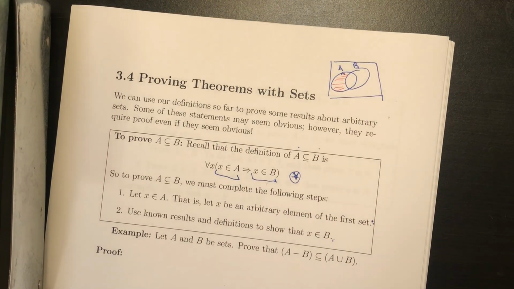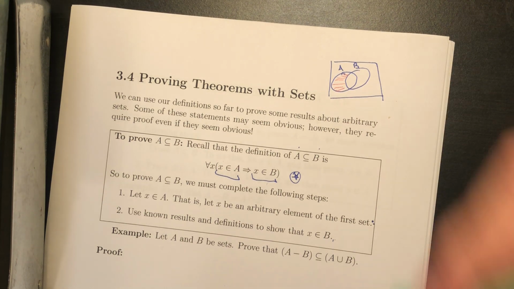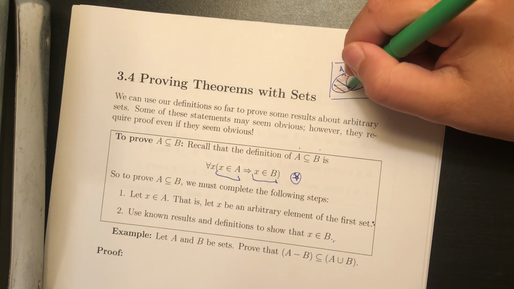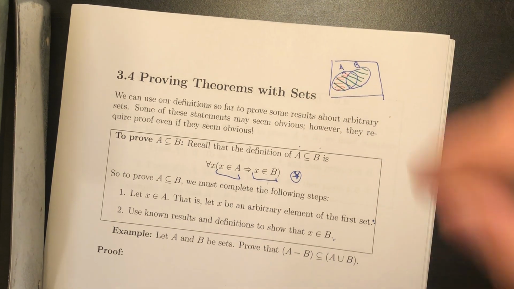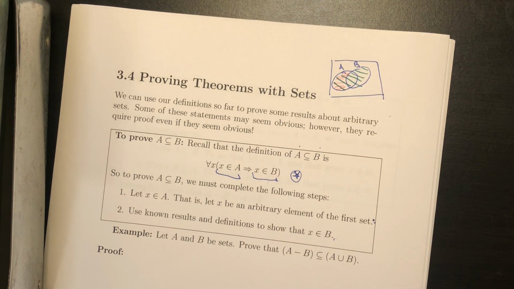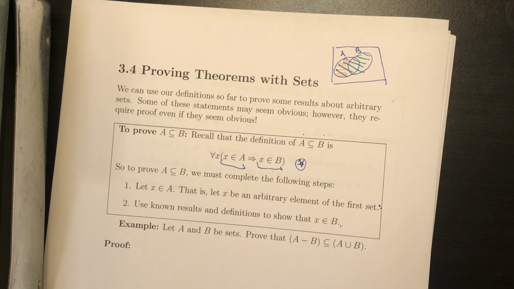This red part is A minus B. And what is the set A union B? Well, this is all of A and all of B, just squished together into one big set. So this green part is A union B. It seems pretty clear from the picture that A minus B, the red shaded region, is a subset of A union B, the green shaded region. But if it's obvious, we should be able to prove it using our definitions. So that's what we're going to do here.